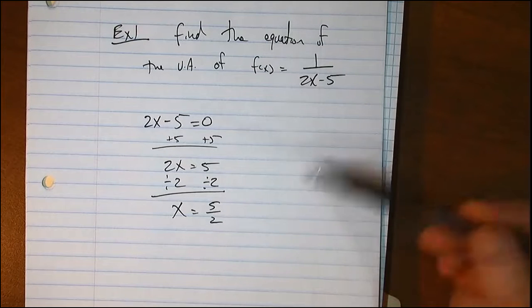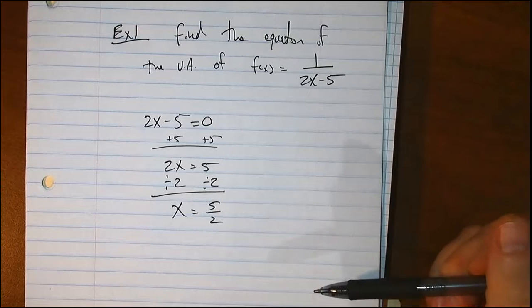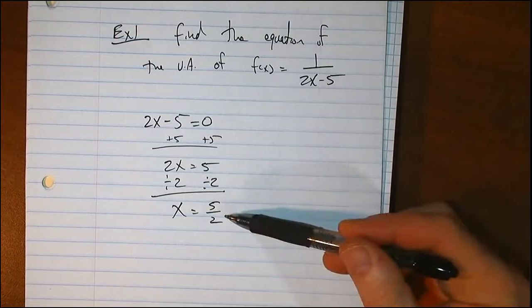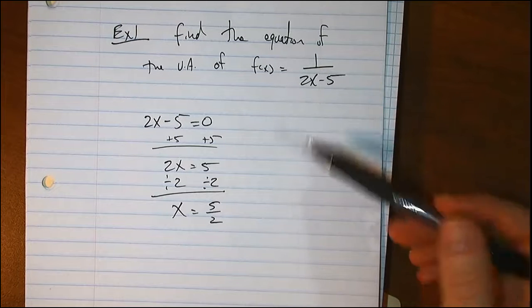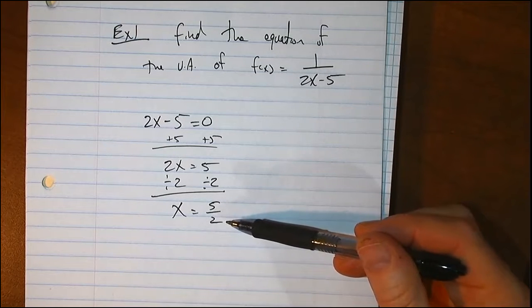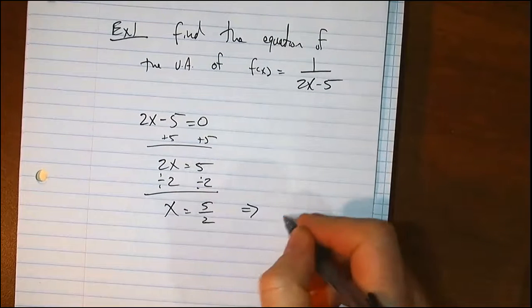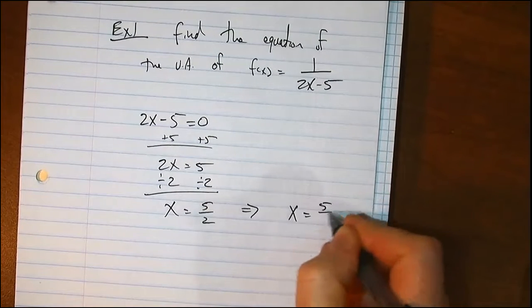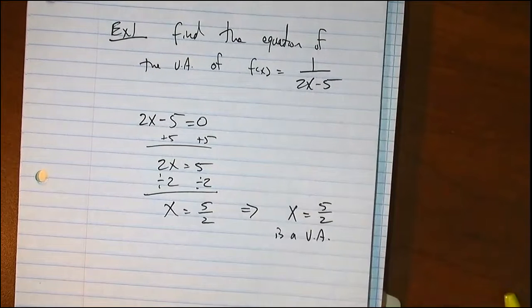And that's still true. That hasn't changed. But now we're adding on to that concept. Not only is 5 halves a number that you cannot plug into the function, 5 halves is also the spot where the vertical asymptote will occur. So this tells me that x equals 5 halves is a vertical asymptote.